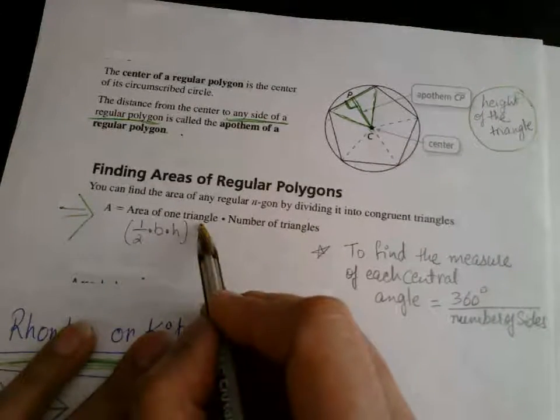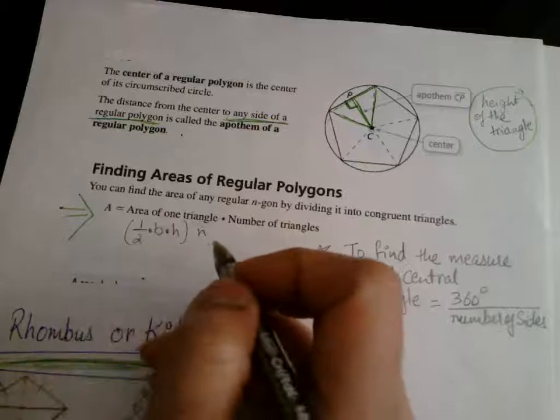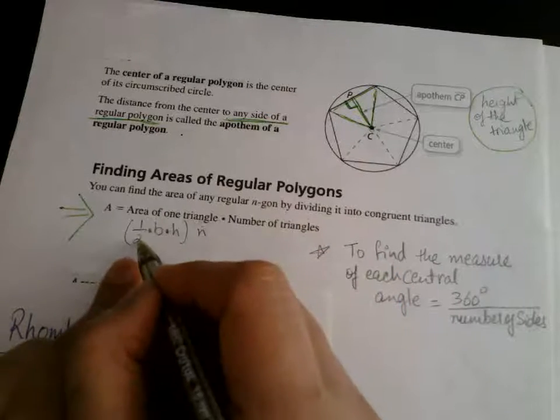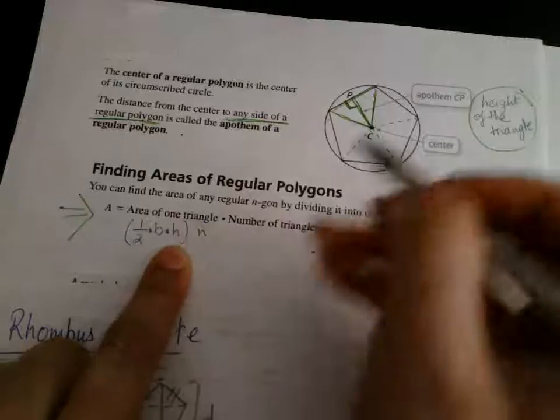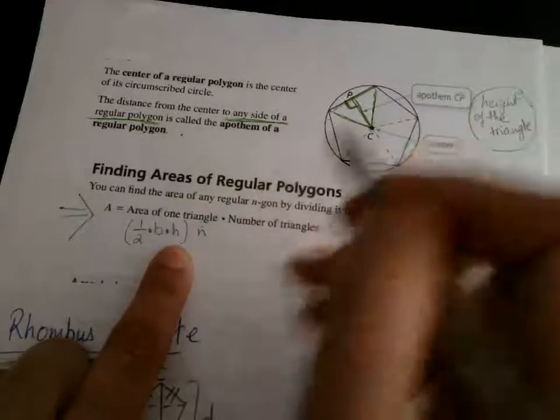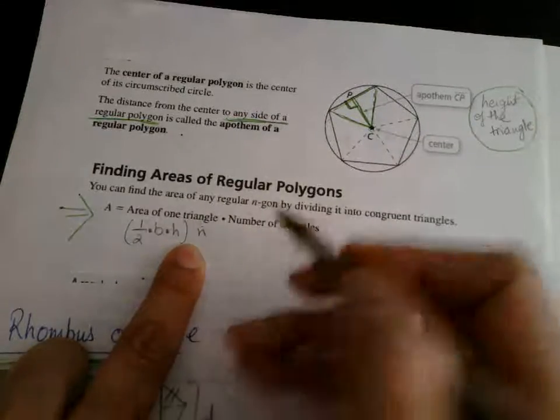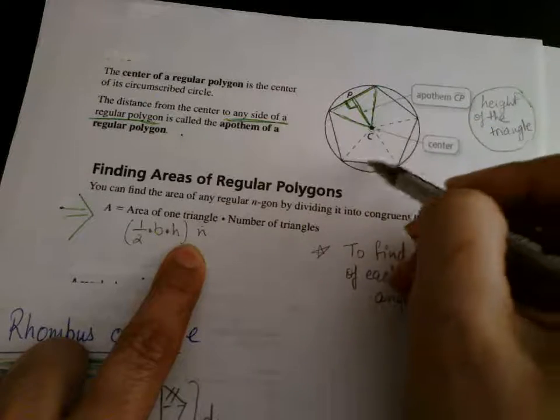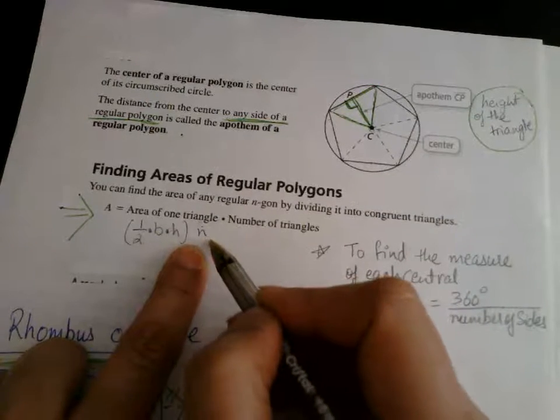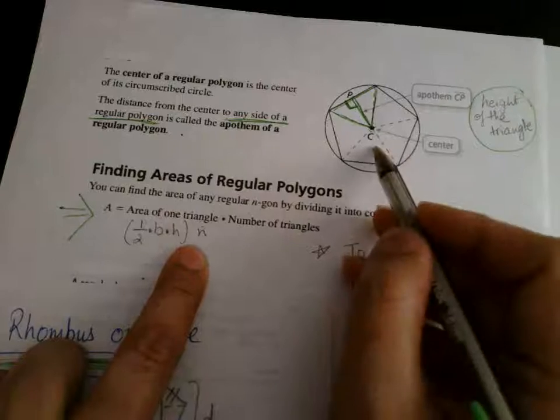So area of a triangle is half base times height. Height is nothing but apothem. Times n, number of sides. How many sides are there? 1, 2, 3, 4, 5. Times 5, because n is 5 in this case.